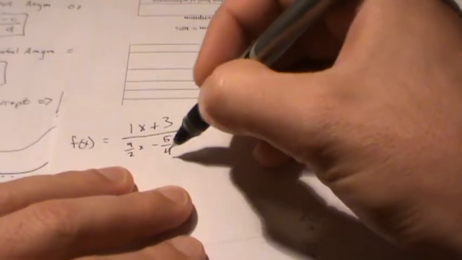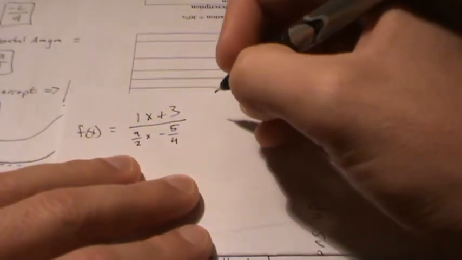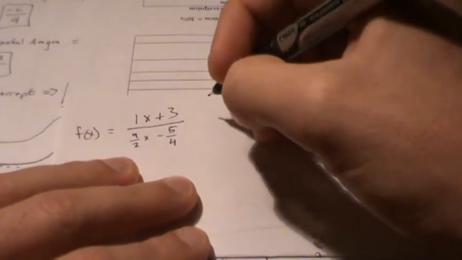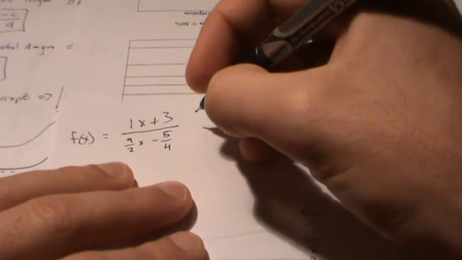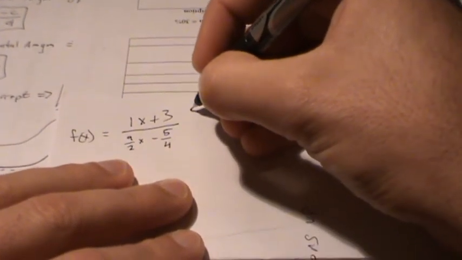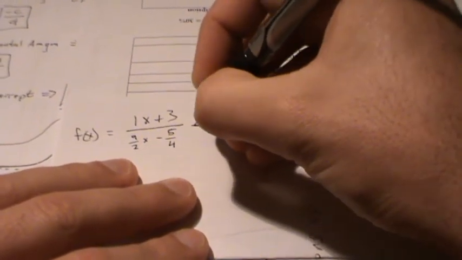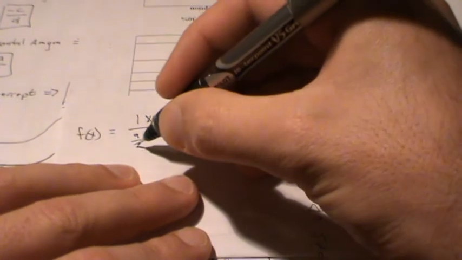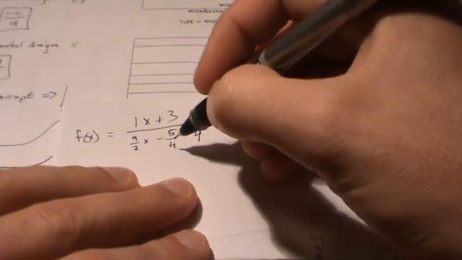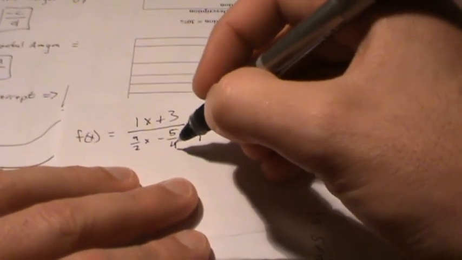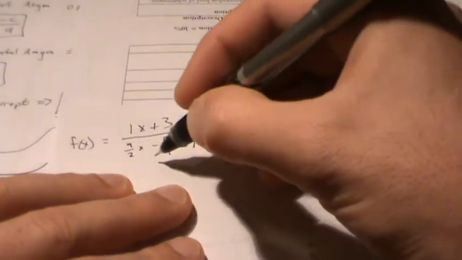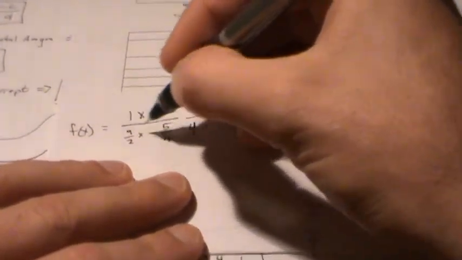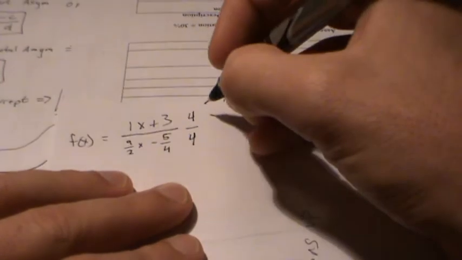And so in order to eliminate these fractions, what I'm going to have to do is multiply this function by 4 over 4. I multiply it by the largest denominator here. Actually, no, I don't multiply it by the largest. I multiply it by the common denominator of all of the denominators. Okay?